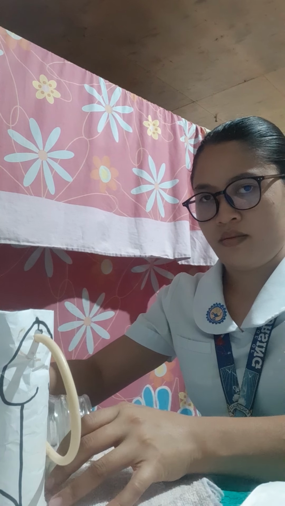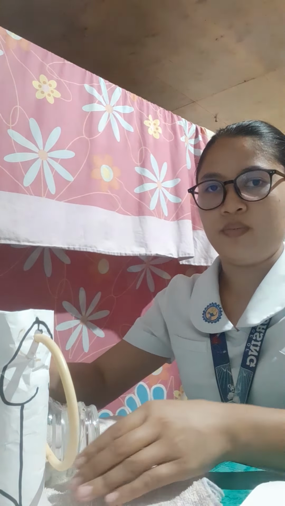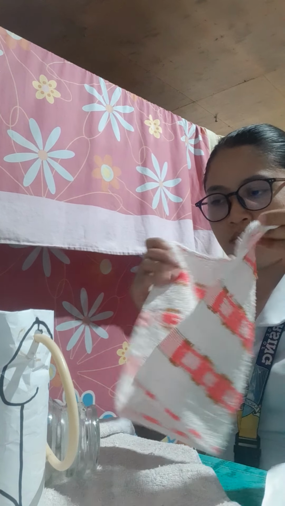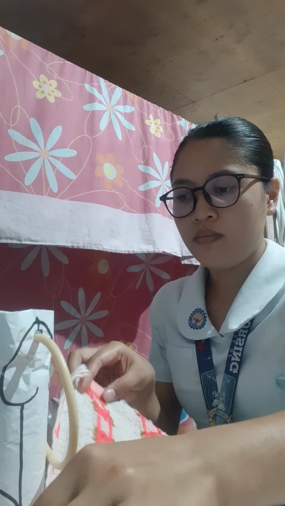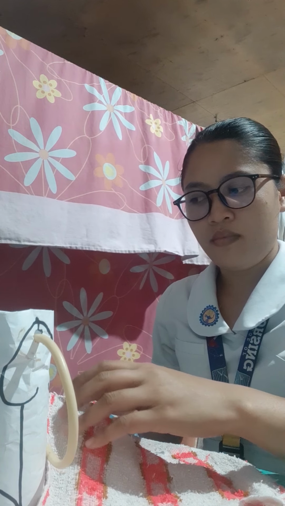Next, drape the bath blanket on the patient so only the perineal area is exposed. Next, open the sterile catheter kit using a sterile aseptic technique, then put on sterile gloves.